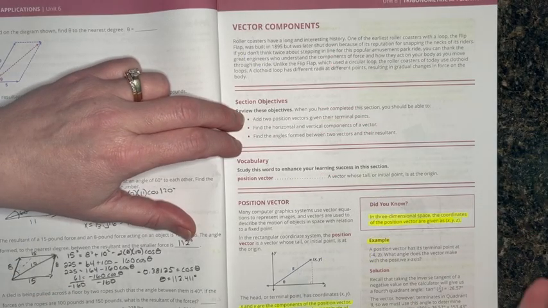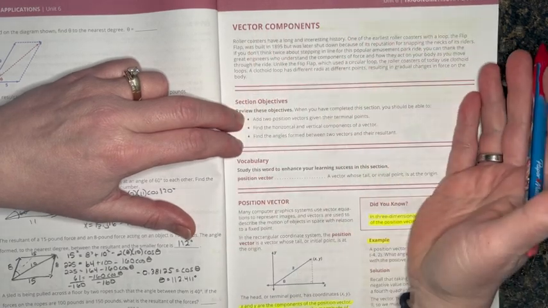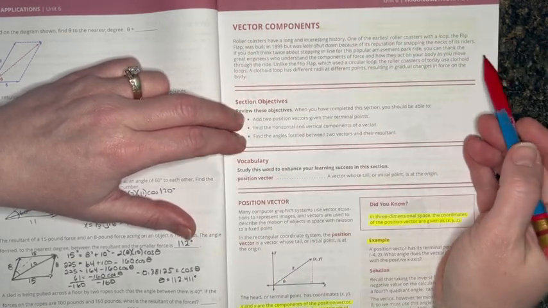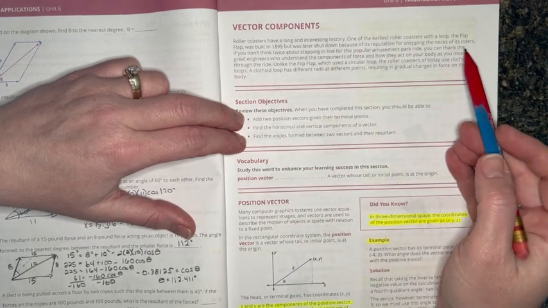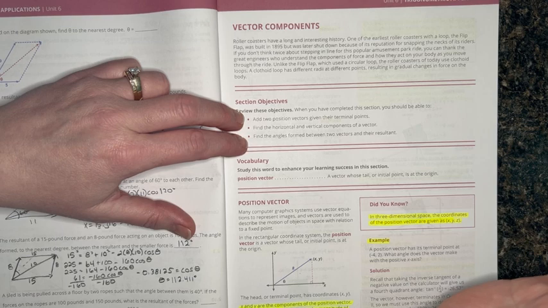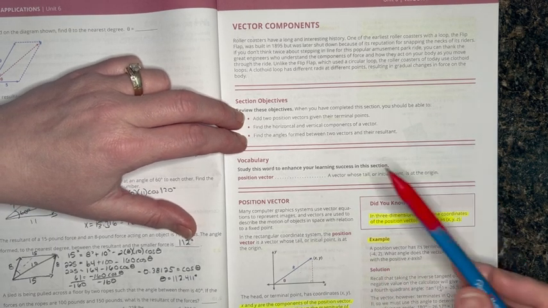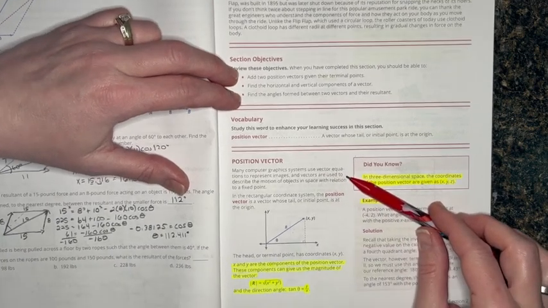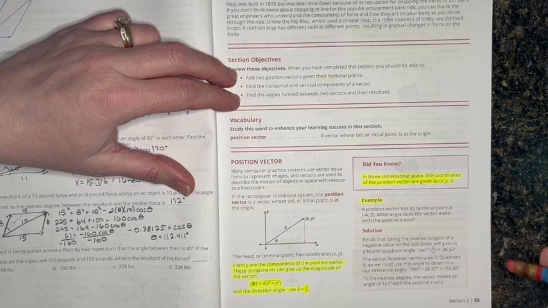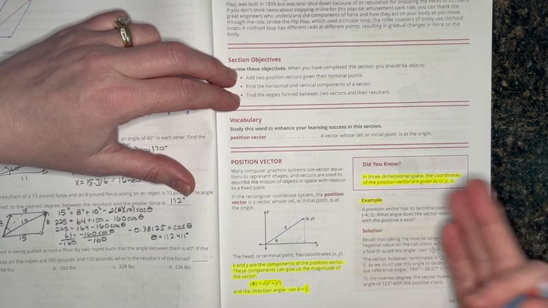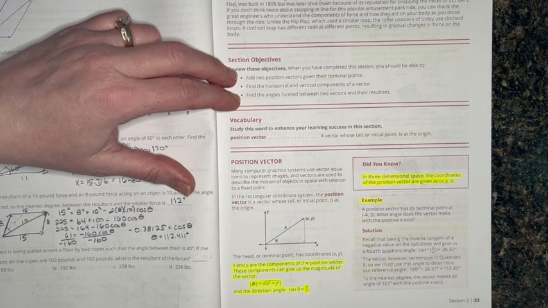The next part of this section begins here on page 33. It's called vector components. I don't normally read from the top, sometimes, but very, very seldom. This is actually kind of funny, so enjoy it if you'd like. But we're going to jump right down here to a position vector. It says many computer graphic systems use vector equations to represent images, and vectors are used to describe the motion of an object in space with relation to a fixed point, right? We're talking about a fixed point.